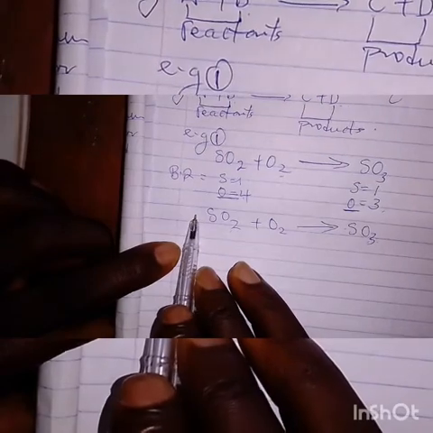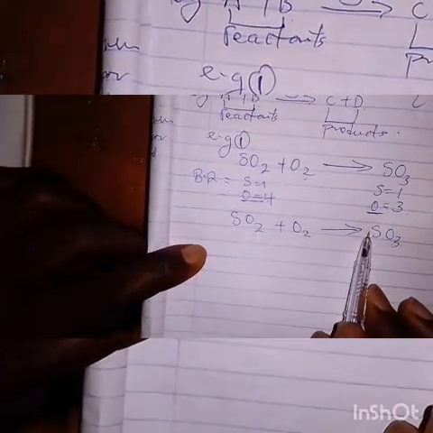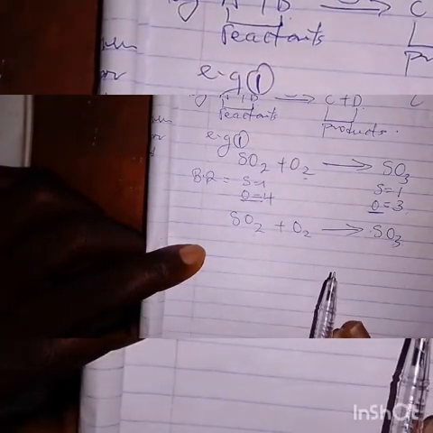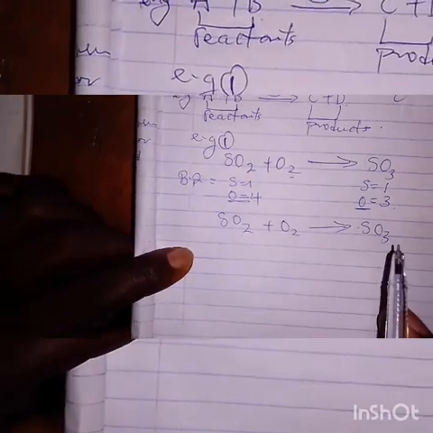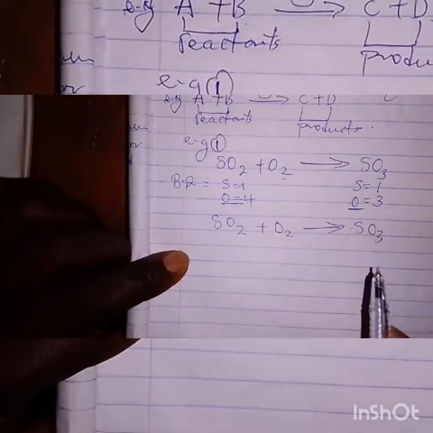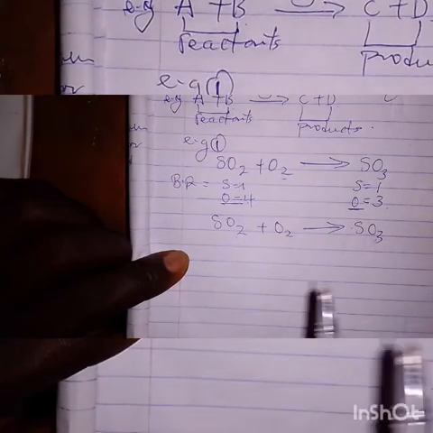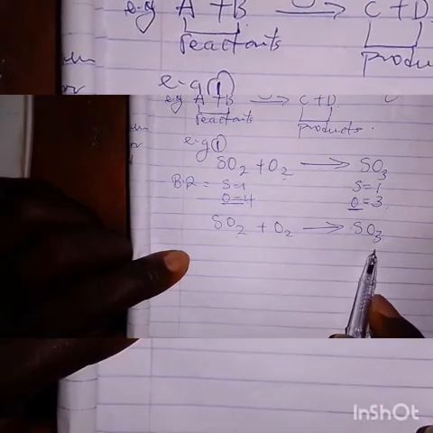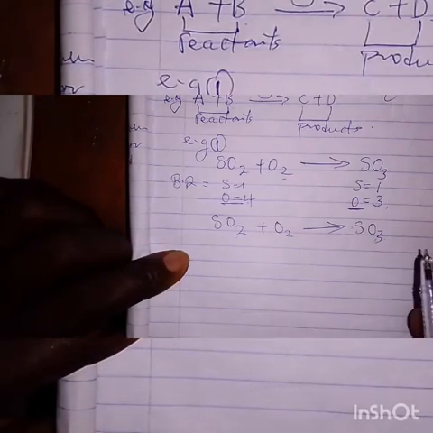So that is the place available for you to add a number, in all three equations. Now let us begin. In a given equation, one is either on the product side or the reactant side. This is the reactant, this is the product. We always give you the clue of where to put your number. Now let's look at this one.